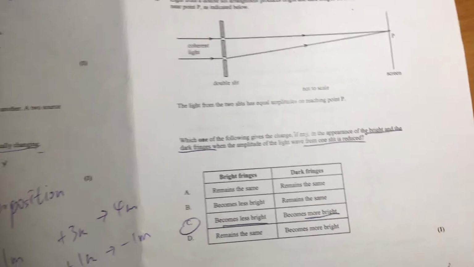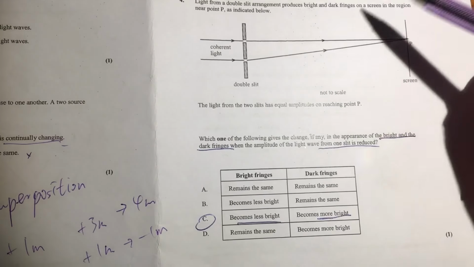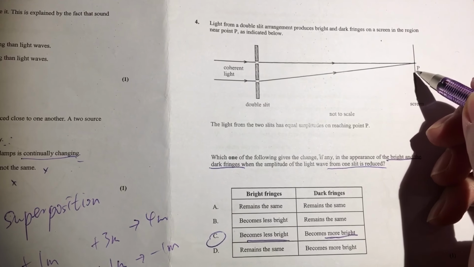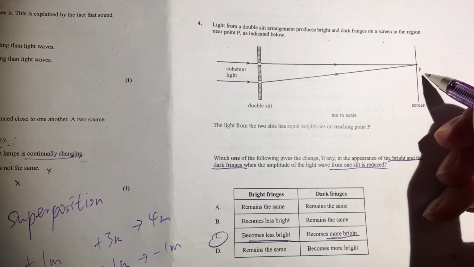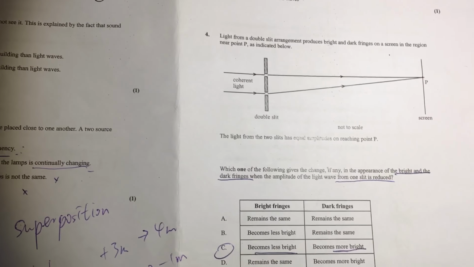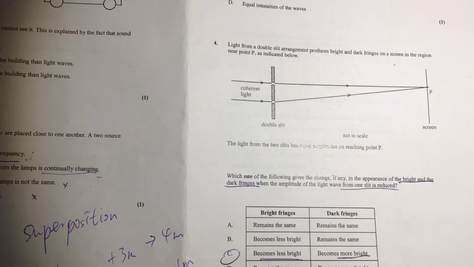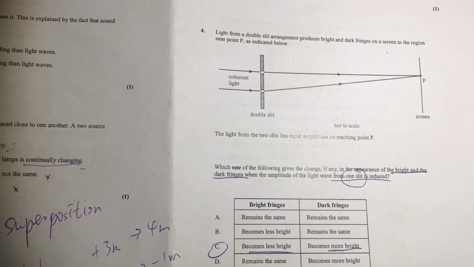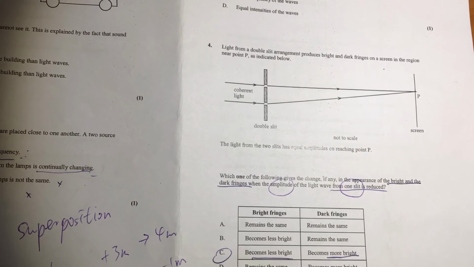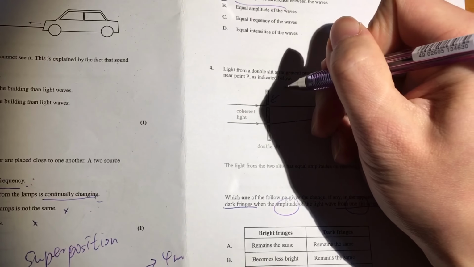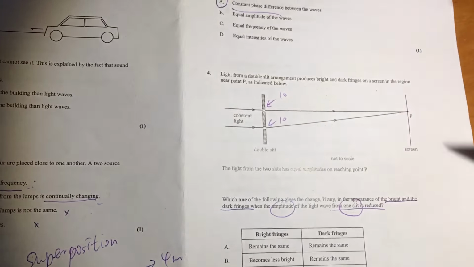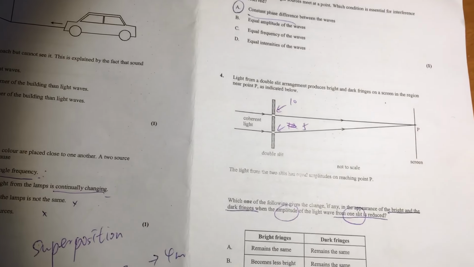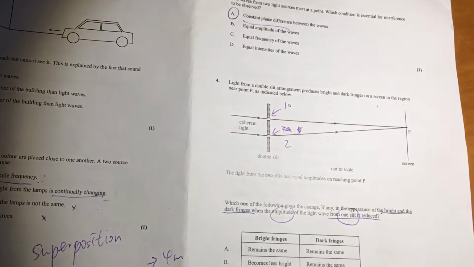Number 4, this is something to do with, if you read the question, normally in a double slit you have a bright fringe, which is constructive, and a dark fringe, which means no light at all, and that is destructive interference. Now what it says is that if one of the sources, one slit, has its amplitude reduced, let's say it was 10 and 10 originally, but now you have 10 and 5, or maybe 10 and 2 to make it easier.